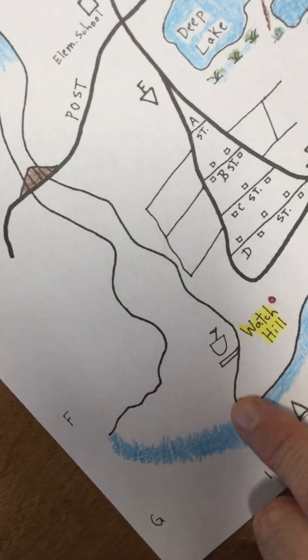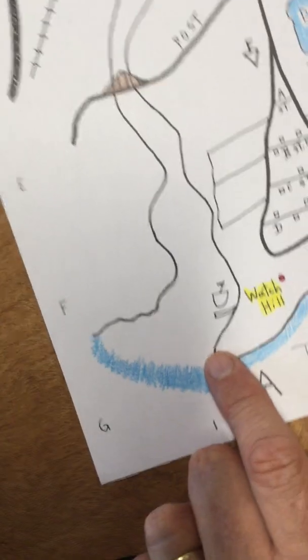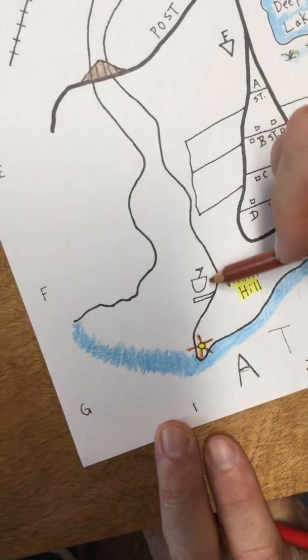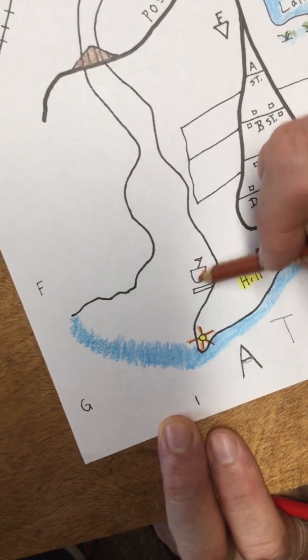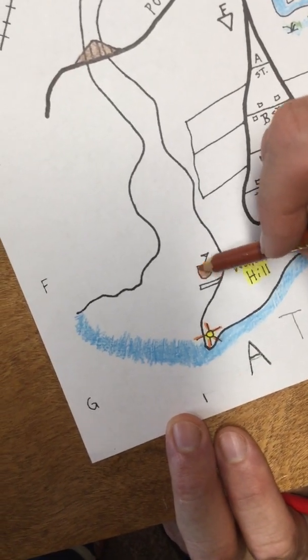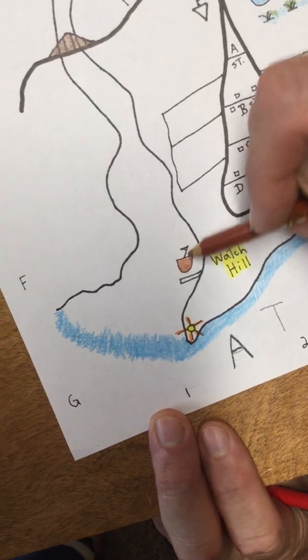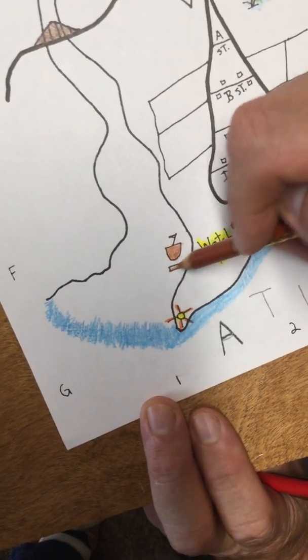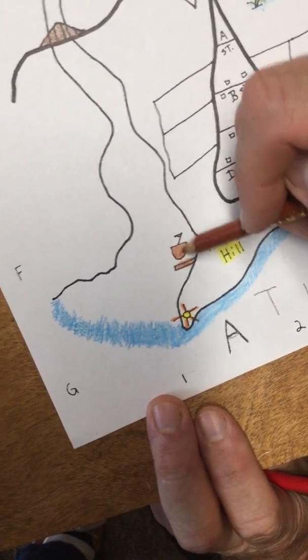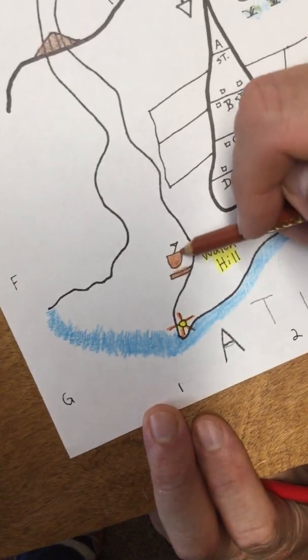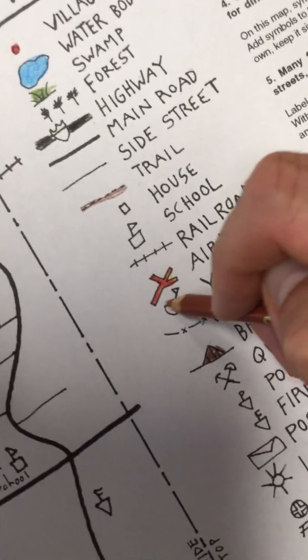And many times the boats might be more for recreation rather than getting around, but boats are a form of transportation, so let's show those boats. Yacht club or marina, and we can color it in the key as well.